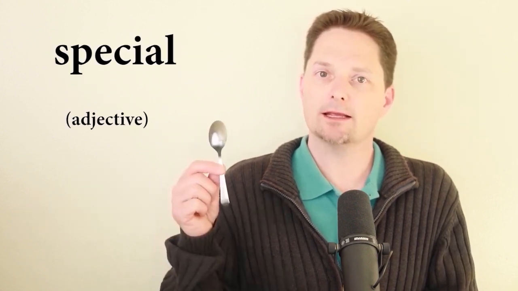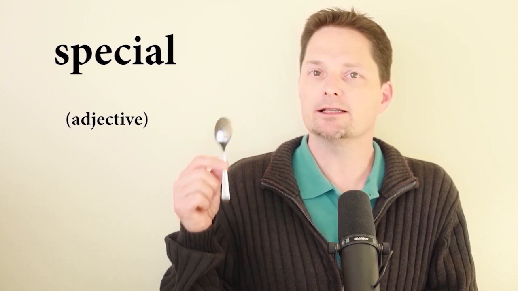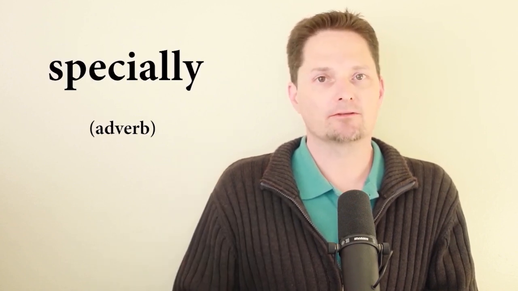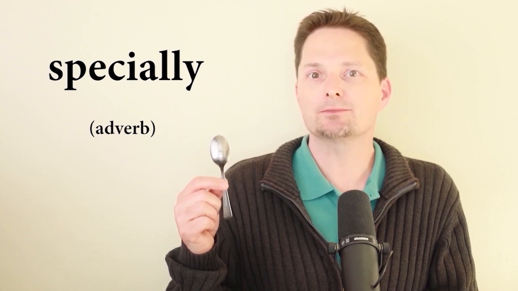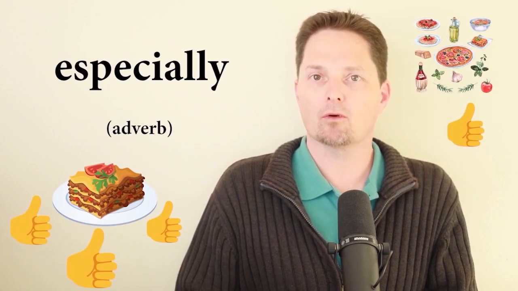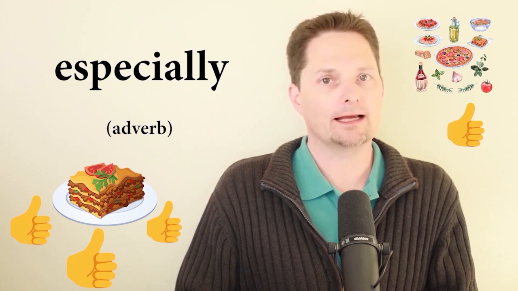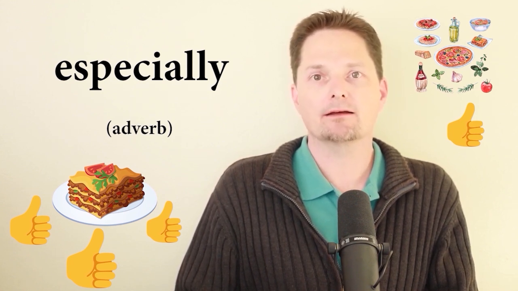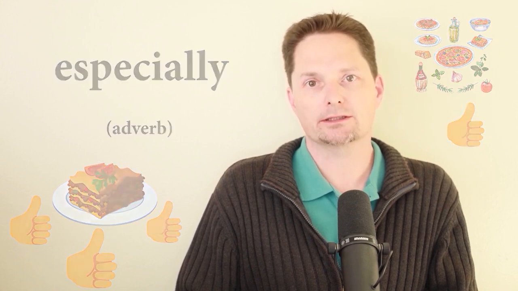So remember, special is an adjective. It describes a thing, a person, or a place, a noun. This spoon is special. Specially is an adverb. It describes a verb. This spoon was made specially for children. And especially is to say more than the others. I love all Italian food, but I especially love lasagna. That means I love lasagna more than the other dishes.